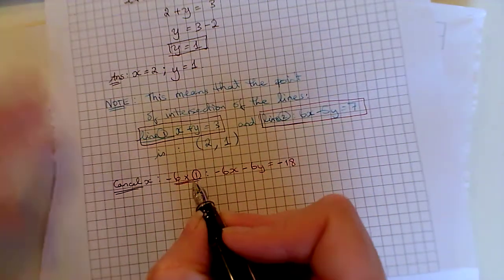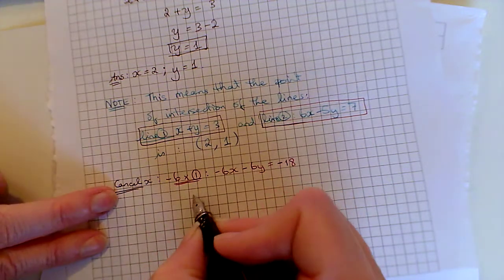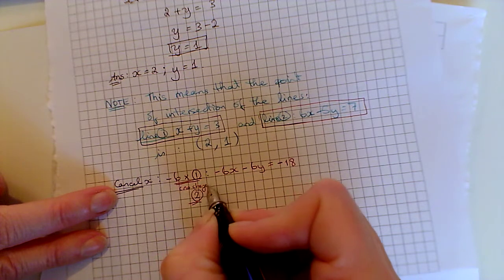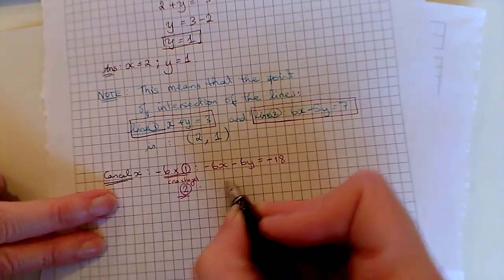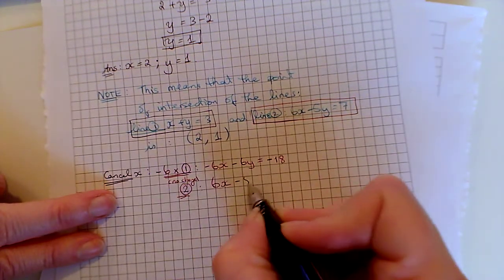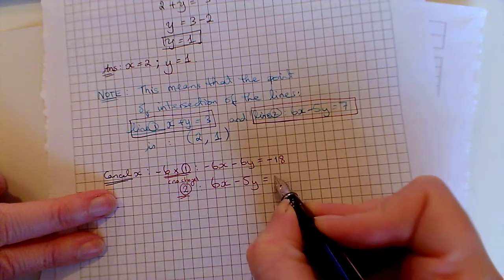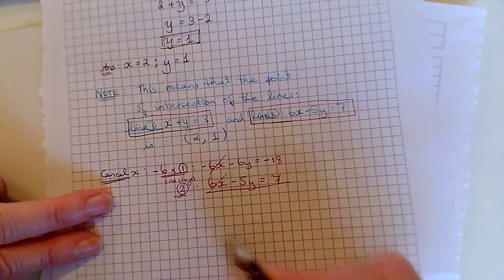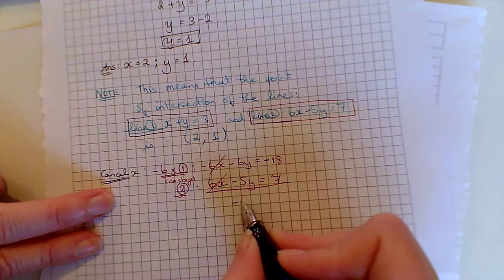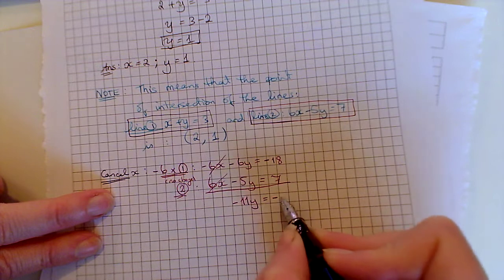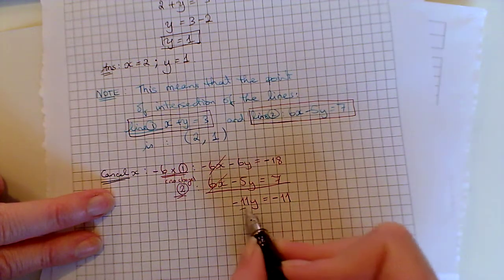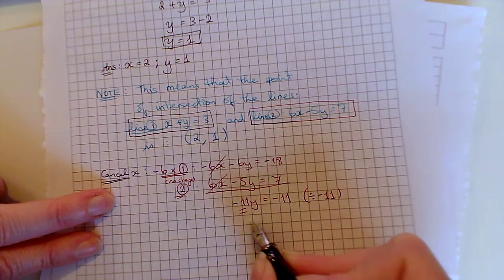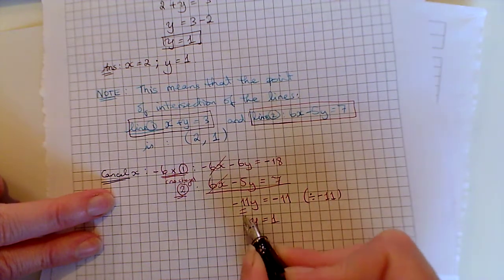And I would do no change to equation 2. No change. So I would have a plus 6x minus 5y equals 7. So I just write it down exactly as it is. Then I add together. Now the x's cancel, and I get minus 11y equals minus 11. I divide across by negative 11 to get that y is equal to 1.